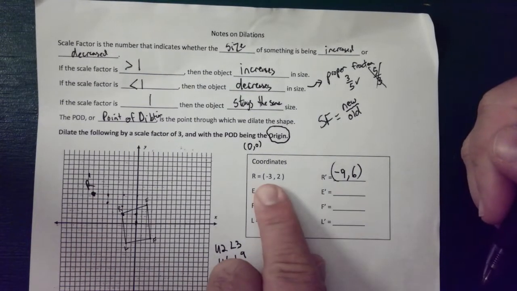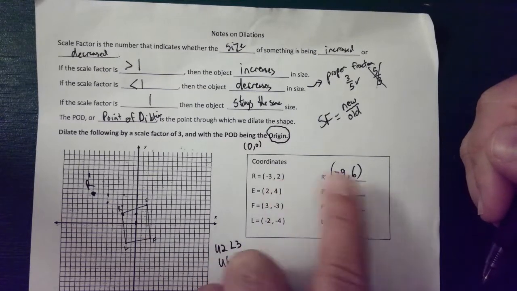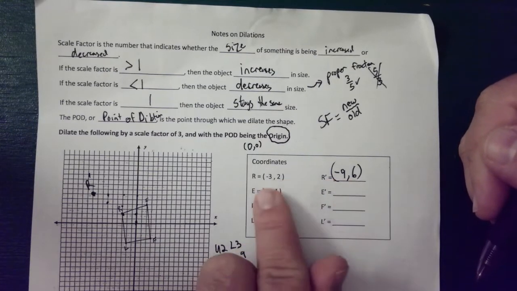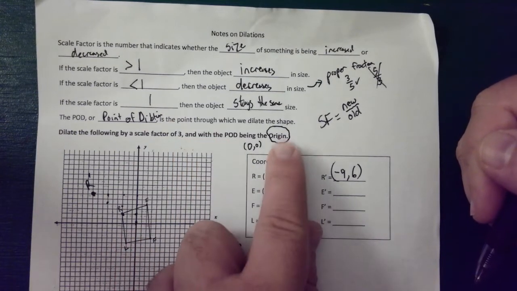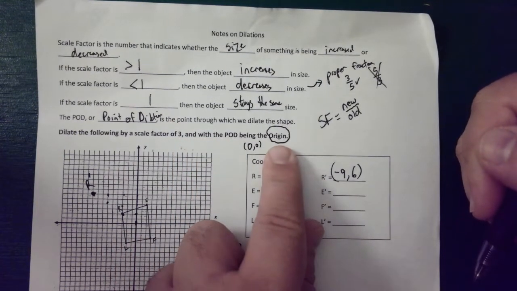-3 became -9. 2 became 6. All you're doing is multiplying these by the scale factor. That's what you get to do on origin. If it's through the origin, these are easy.